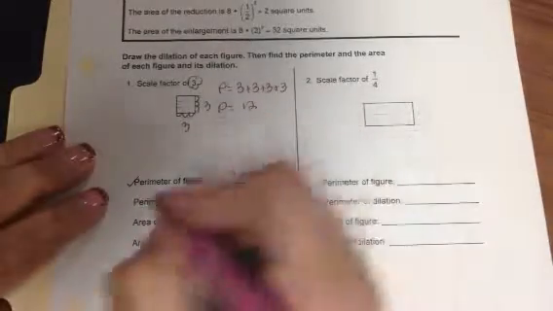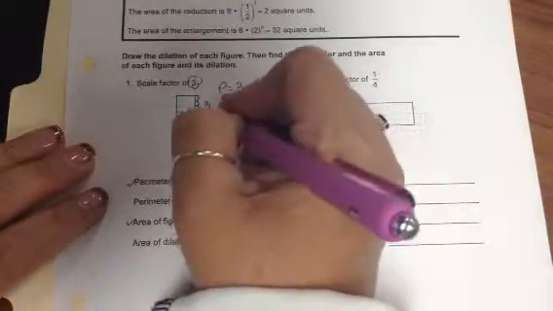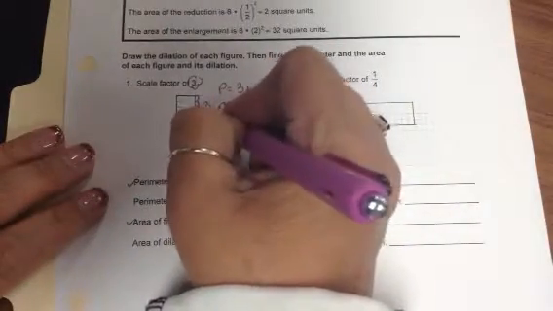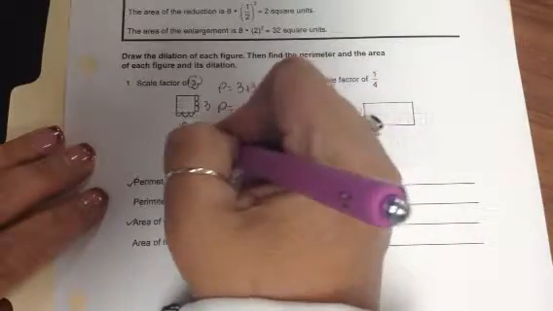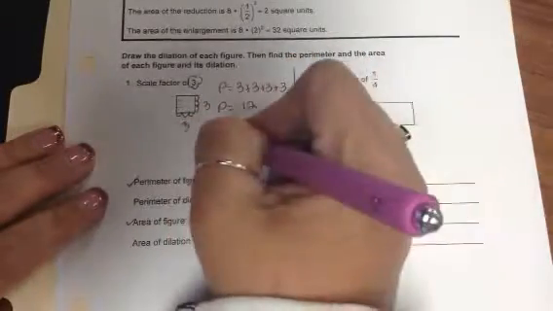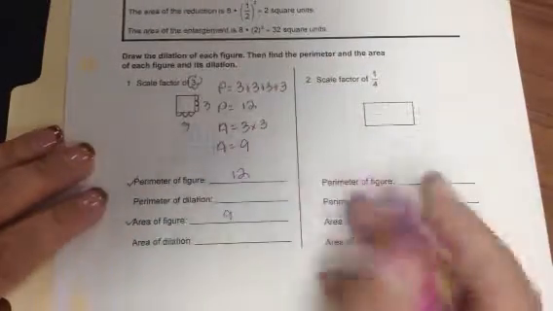The next thing I'm going to do is find the area of this figure. Not the new, I'm going to find the area of the old. So A equals, and we know that we multiply 3 times 3. So A is going to equal 9. Okay, so I'm going to write a 9 right here.